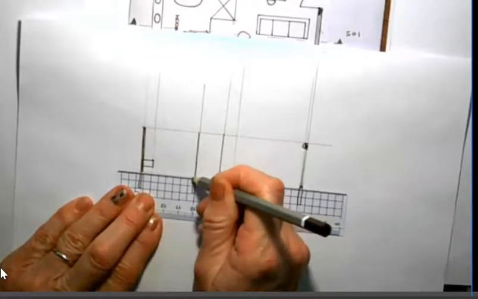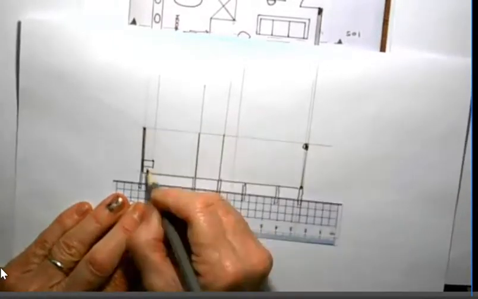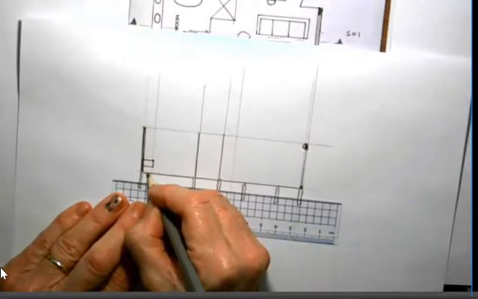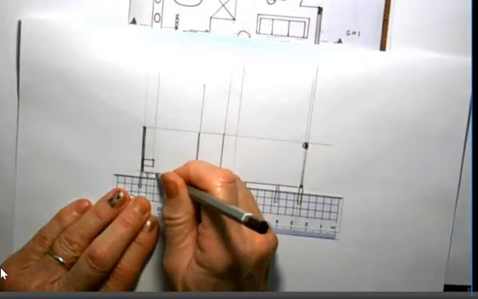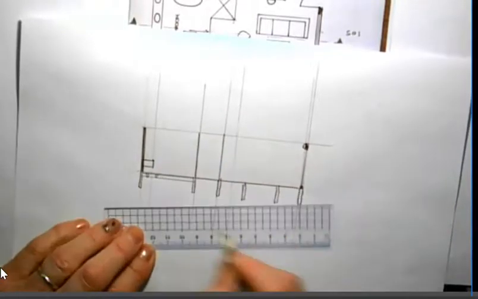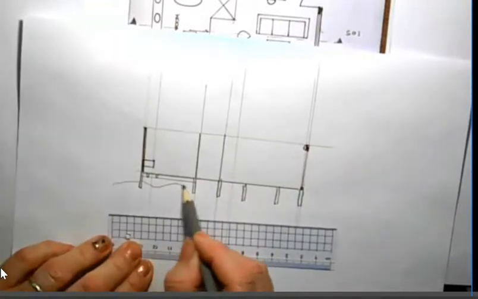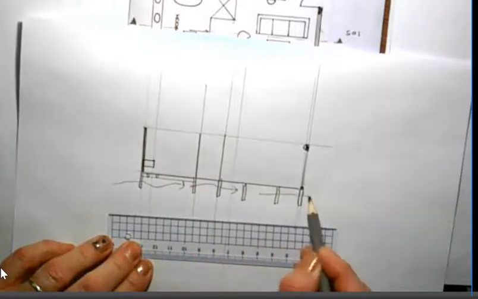So this is my floor, and then often there are floor joists that sit below this. Okay, so I might show it that way, and then I can show that the breeze can come underneath my building and cool it.